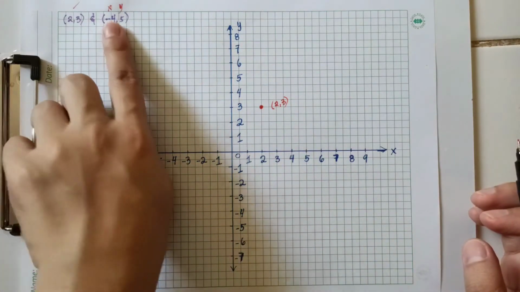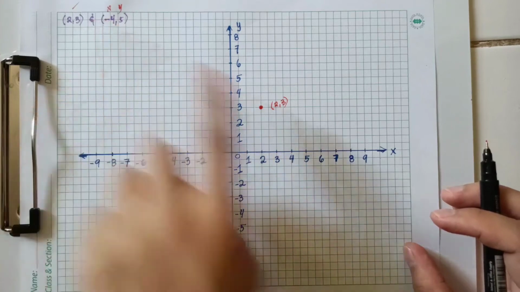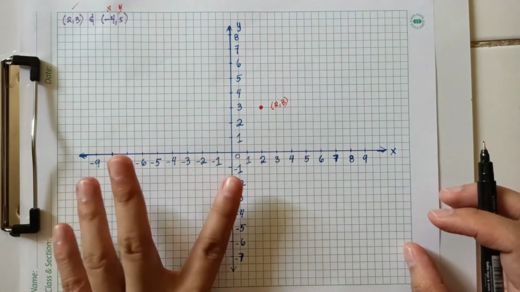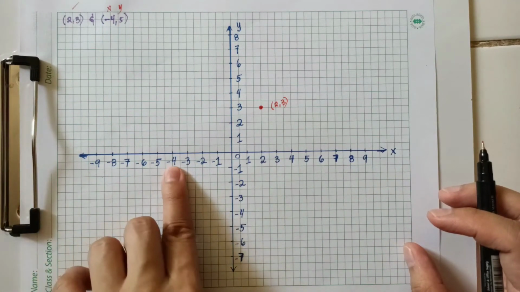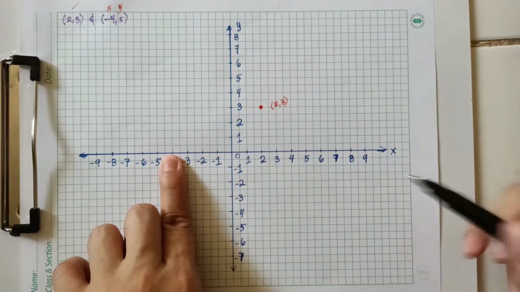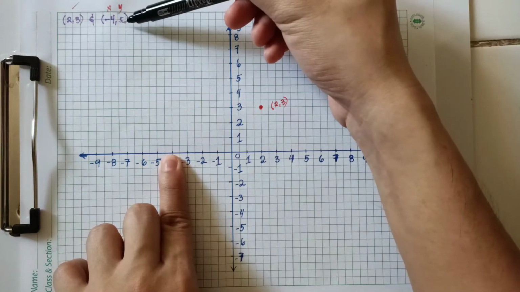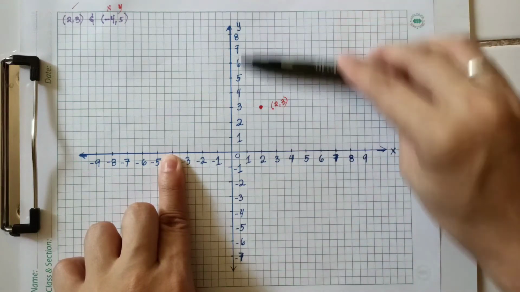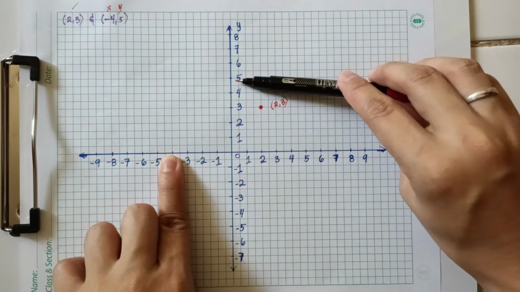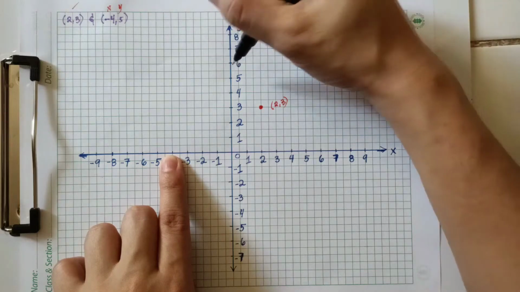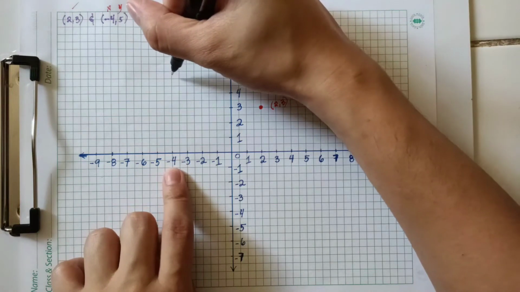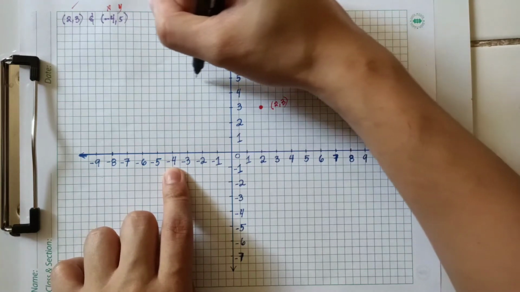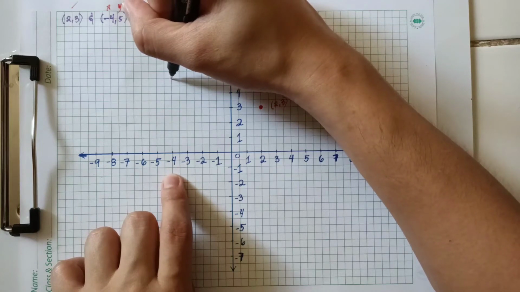Okay? Next, negative 4. Nasaan ba yan? So since ito yung x, nandun siya sa may left side. This one is negative 4 sa x-axis. Whereas 5, positive 5 ito sa y-axis naman, yung vertical axis natin. So, since positive 5 sa taas, okay? So, tapat nung 5, tapos tapat nung 4, wait lang, ito.